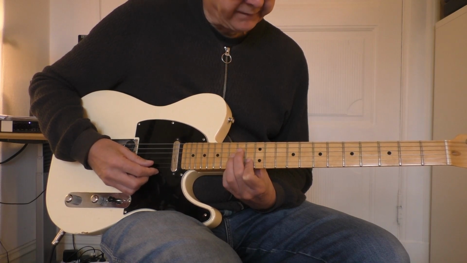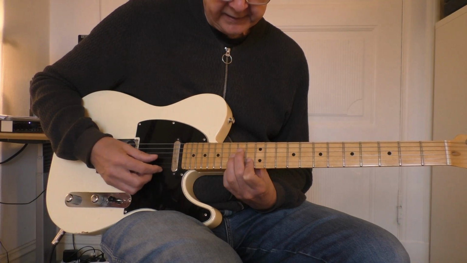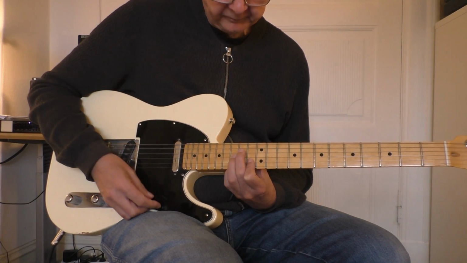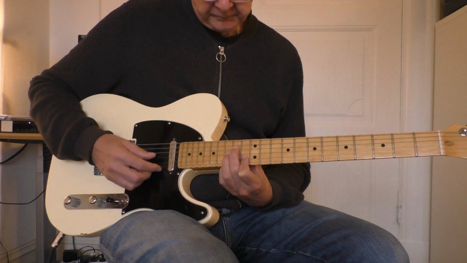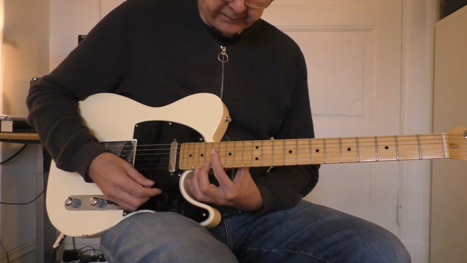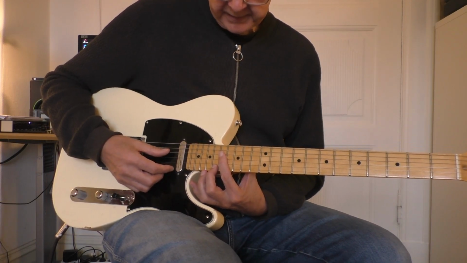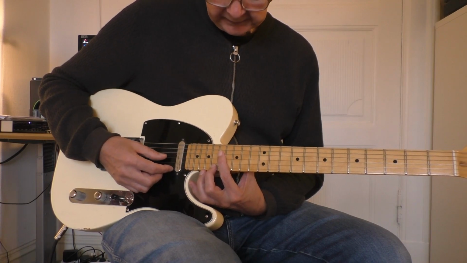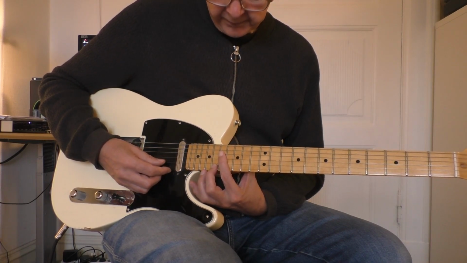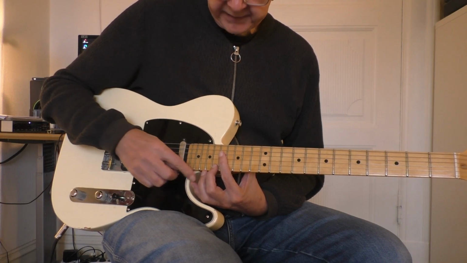This has to be the root, and this is a D. It's the 5th. This is the last one. It starts with a 5th, and the root, and the major 3rd, and the flatted 7th up here.